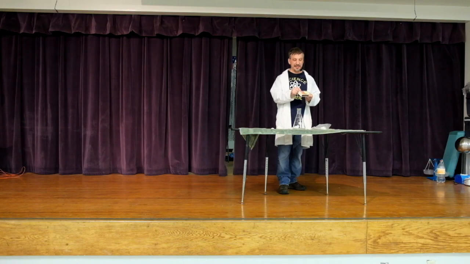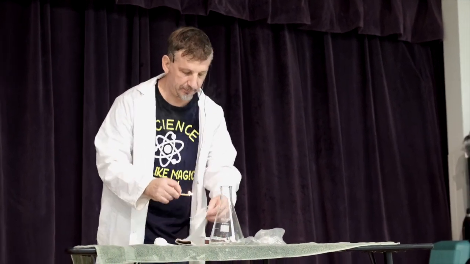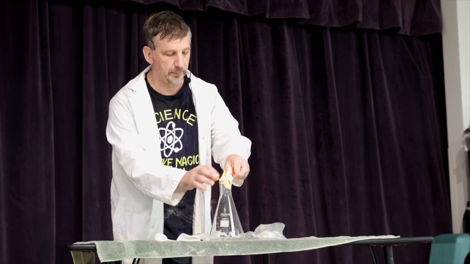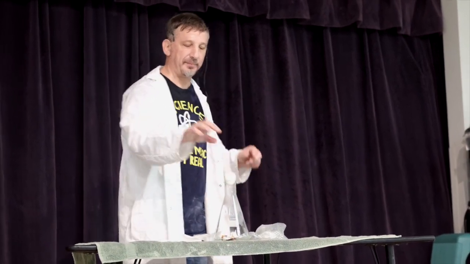I am going to light this on fire. And I'm going to put this napkin here, and I'm going to light it. Yes, I'm actually doing a real fire. And I'm going to put the napkin. Okay, now I'm going to put the egg on top.